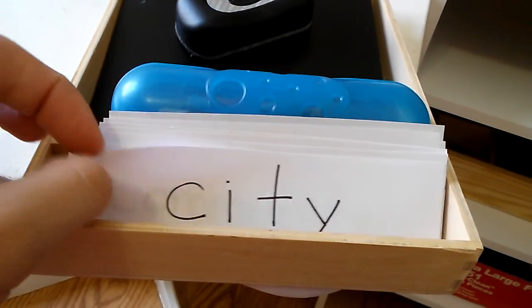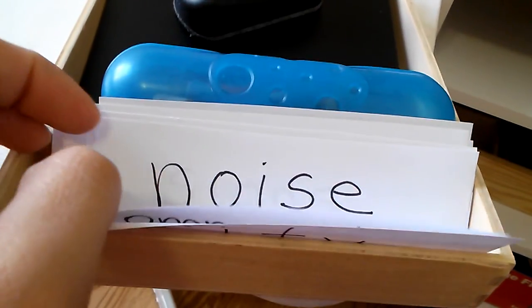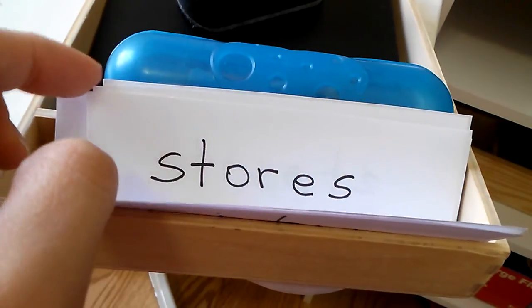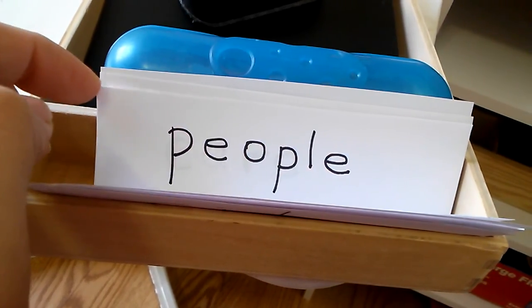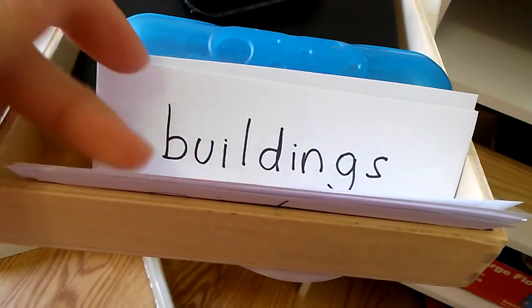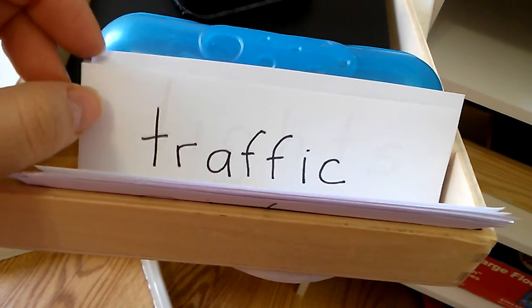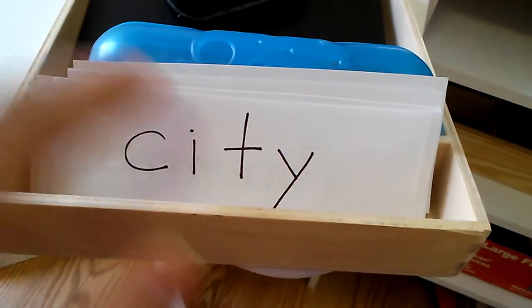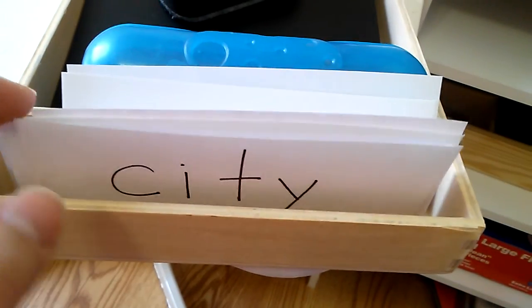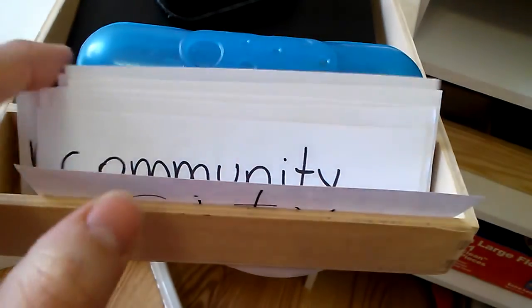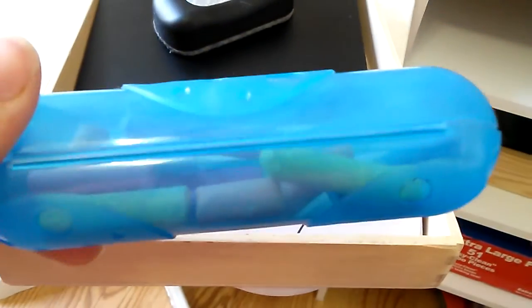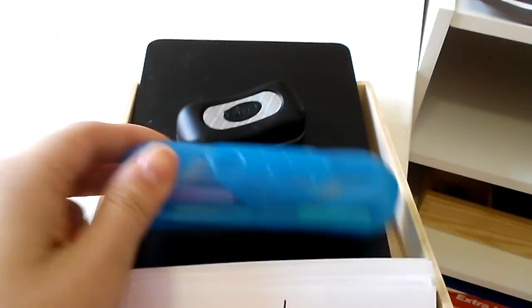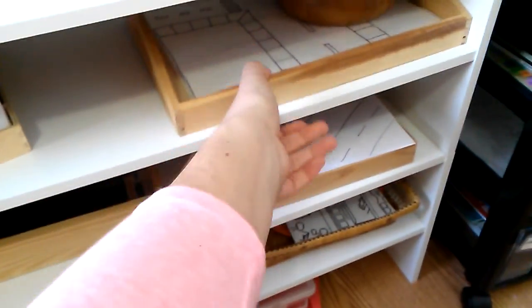So we have city, community, noise, signs, stores, streets, town, neighborhood, people, cars, buildings, traffic, lights. Some of these words she doesn't know how to read yet, but I'll help her with that. And then we have chalks here, and she'll write the words on this chalkboard and then erase them. So a little bit of sight words, I would say.